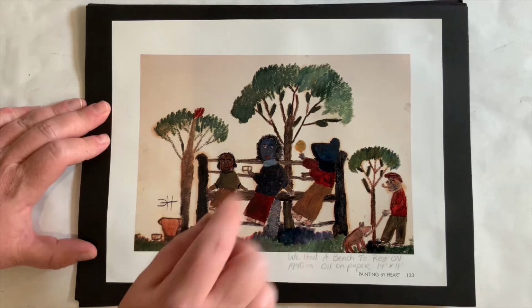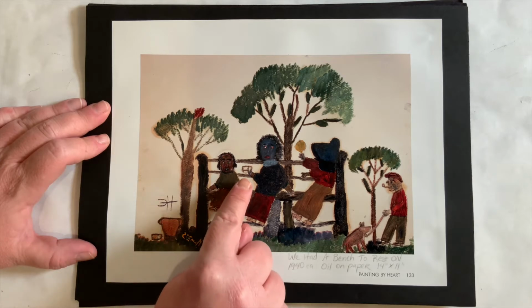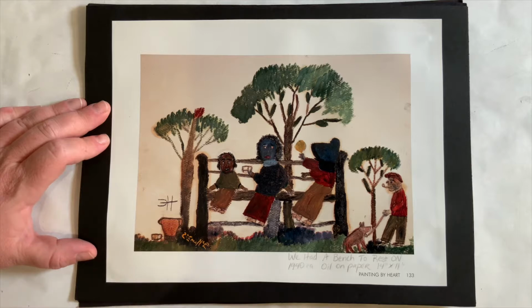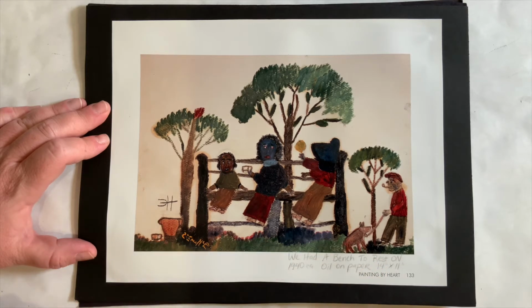You might notice the trees and maybe even the bench that they're sitting on. Do you notice what this lady's holding right here? A cup, like a little coffee cup or a tea cup, right? And they're sitting down. And then look at this guy. He's walking his dog. It looks like a nice day outside. So do you think they're working or relaxing? Probably relaxing. It sure looks like it, huh?